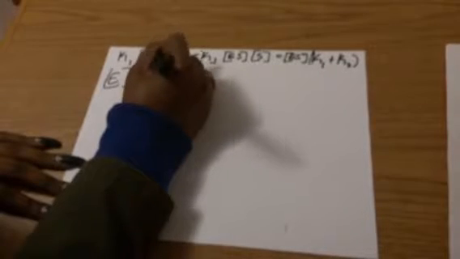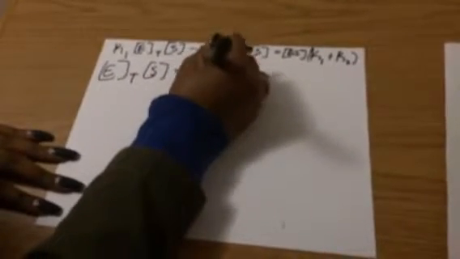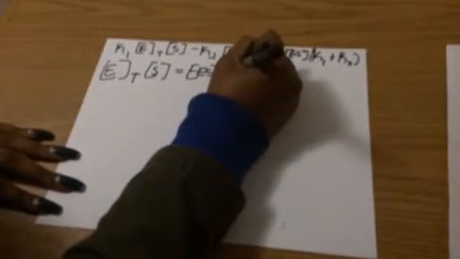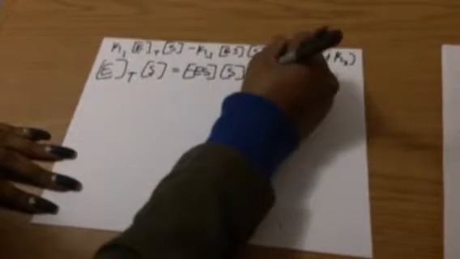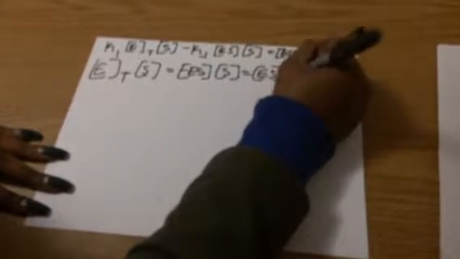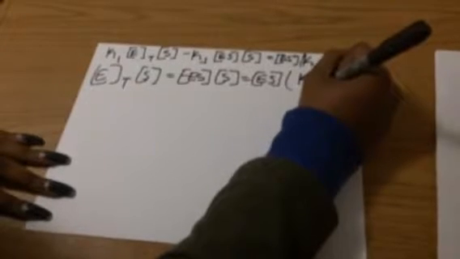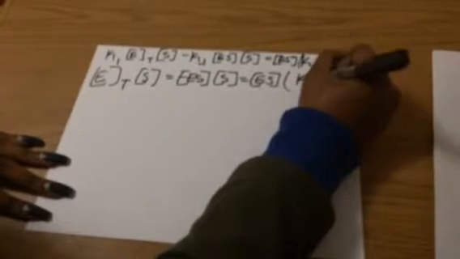Now what I'm going to do is divide both sides of the equation by K1. And on the right side, I'll put K1 with all the other rate constants.